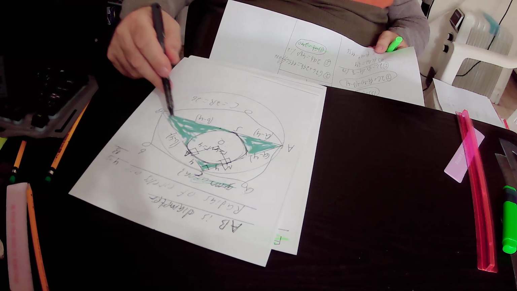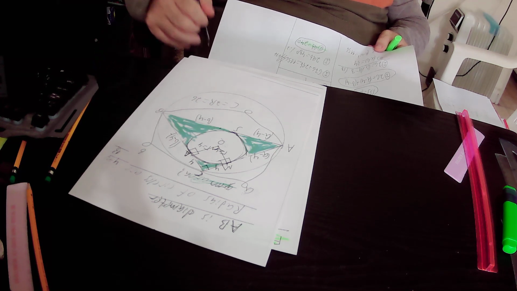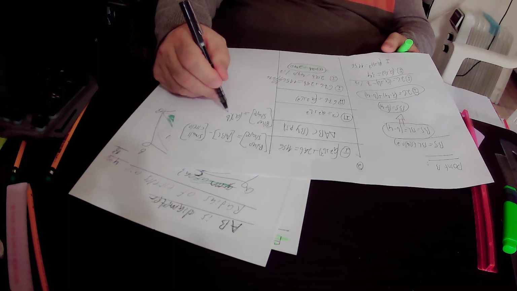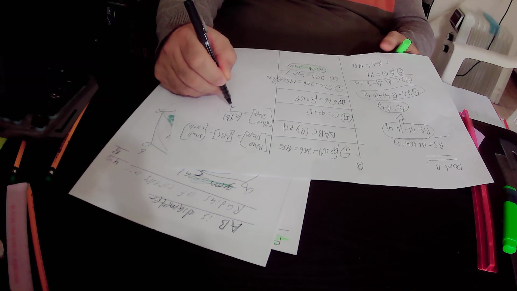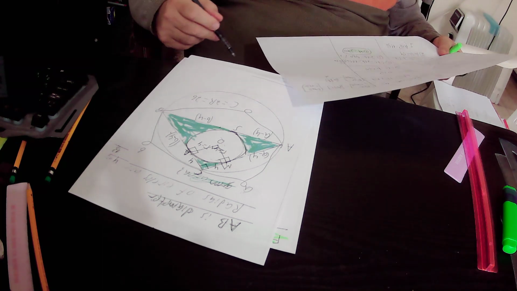The height must create 90 degrees with the base, so it is CB. But CB equals B. So it is A times B over 2. It is the area of the big triangle ABC.